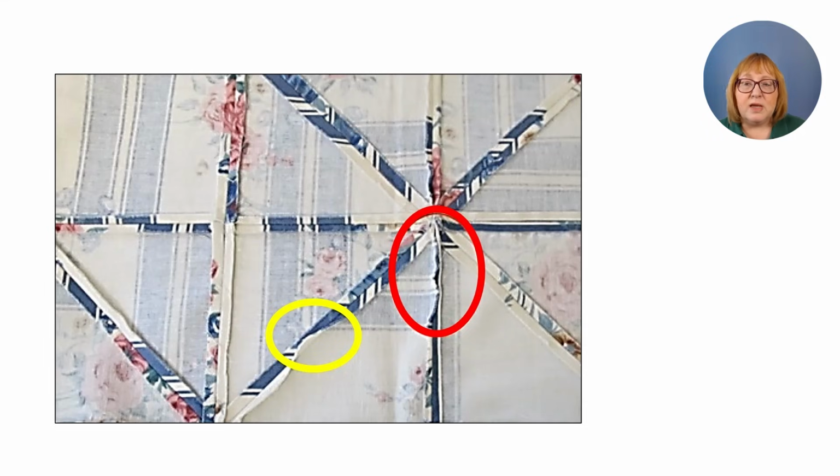So I wouldn't worry about the one in the yellow oval, but I would definitely flatten out the intersection at the top of the red oval. That lump could cause problems for you when you're quilting.